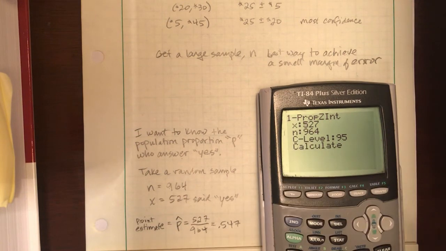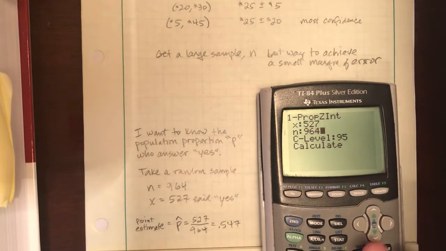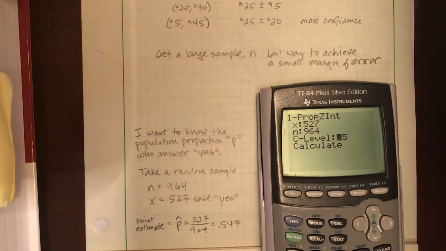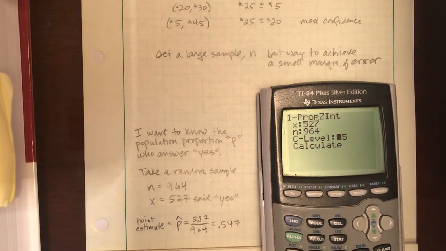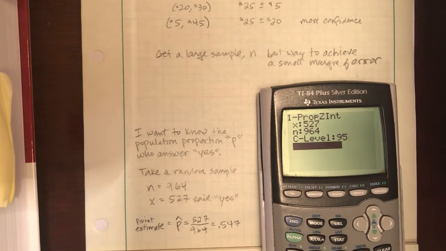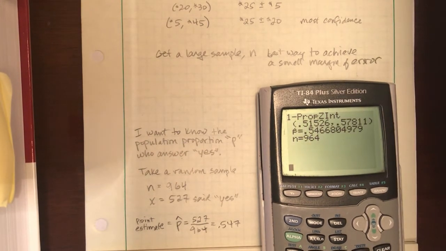How many people said yes? 527. How big was the sample? 964. And this is where you tell it what level of confidence you want. You'll know this by what the question gives you in your homework. It's typically 90, 95, or 99. I just entered 95, go down to calculate, and within half a second, you are given the final interval. So I'm going to write that to 3 decimal places.